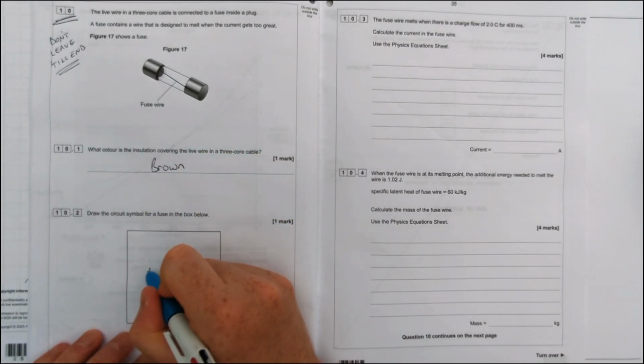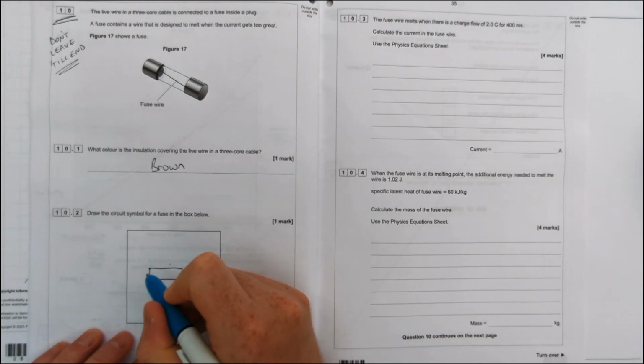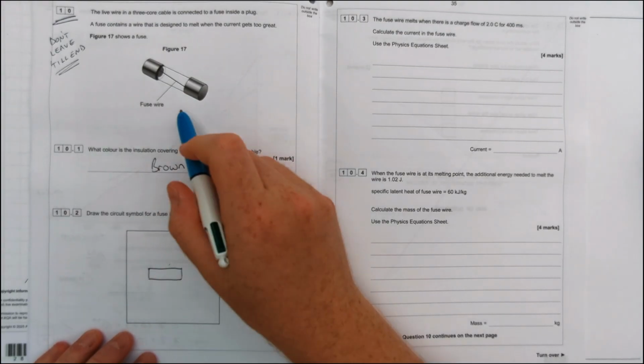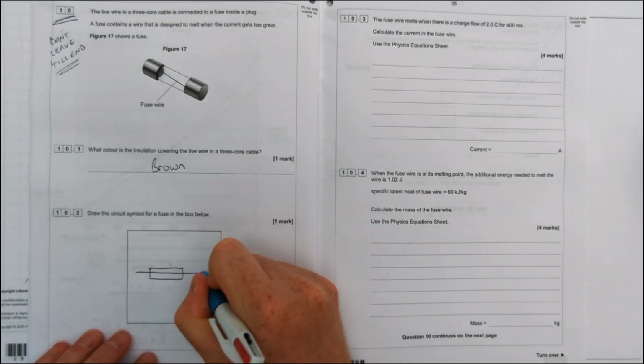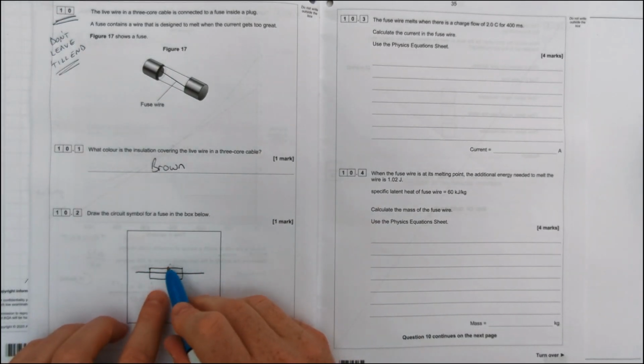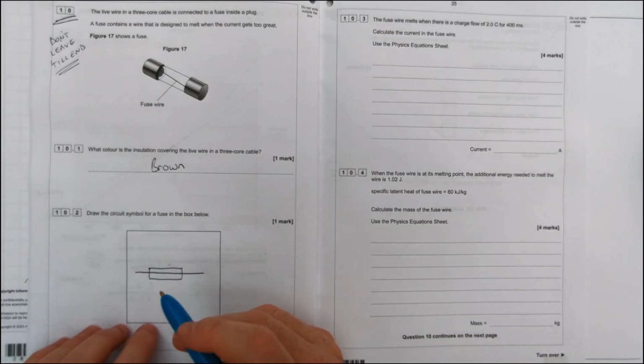Circle symbol for a fuse. We've got two symbols in this part of the paper. It kind of looks like the fuse itself. We've got a metal wire that goes through the whole of the symbol. If it's just a box, it's a resistor. A fuse means it's got a wire going straight through it.